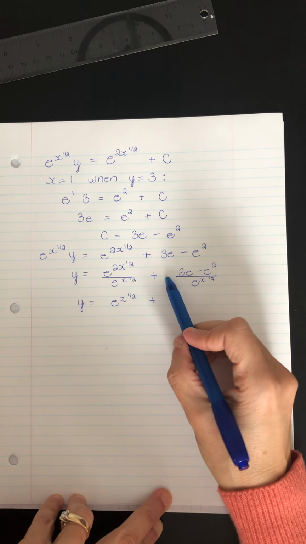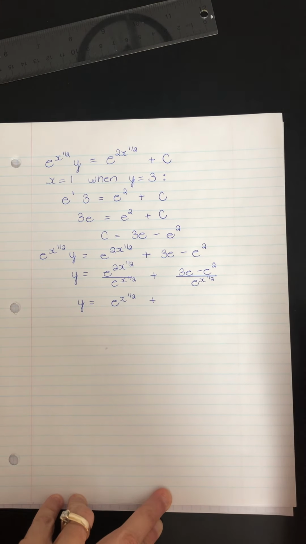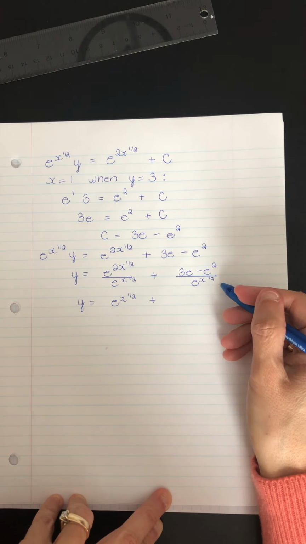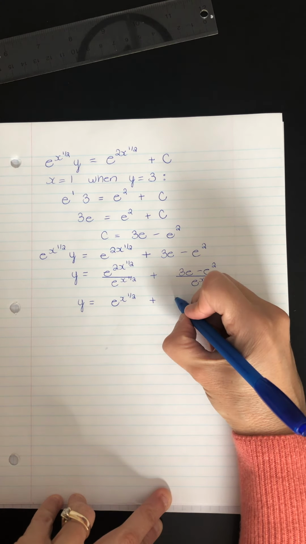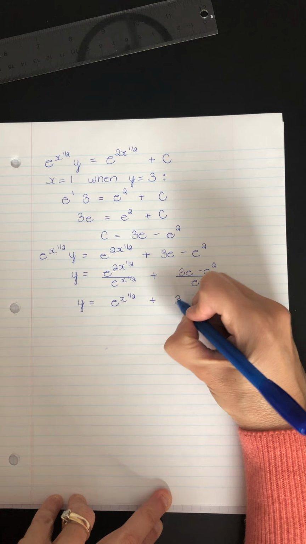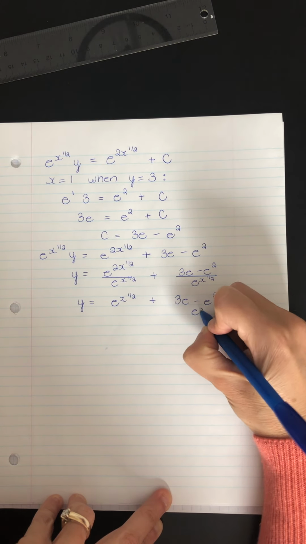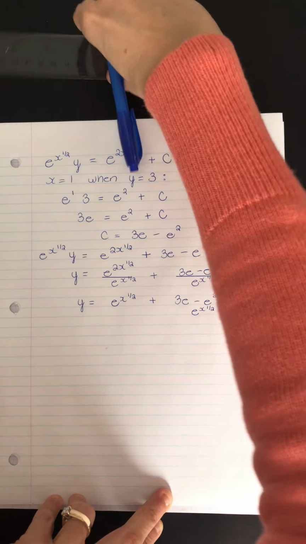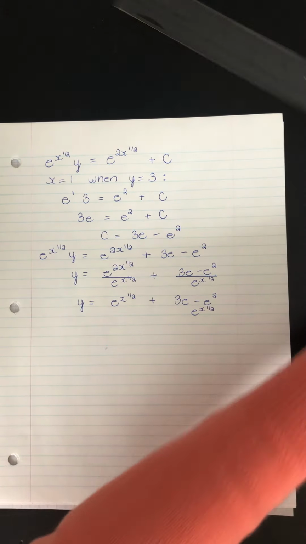If you bring it up, it would have a negative exponent and it would be in front of that. Or you can just leave it underneath. Maybe I'm going to leave it underneath because I'm going to go to radical form since that was the form presented in the original problem.